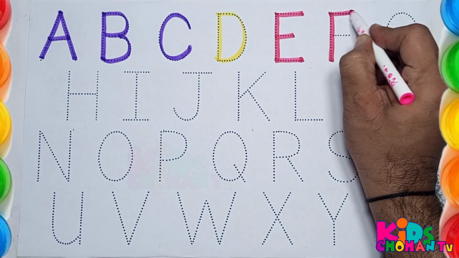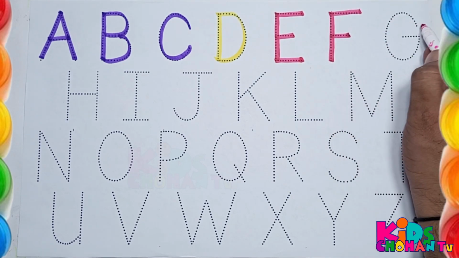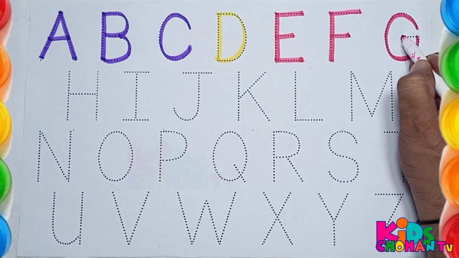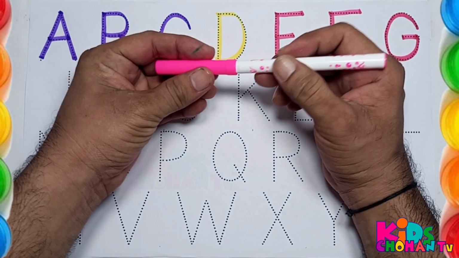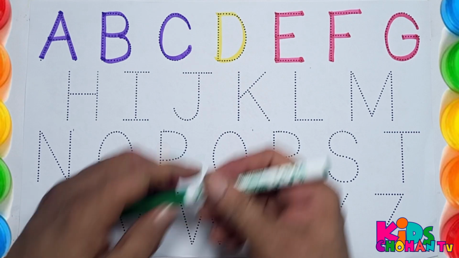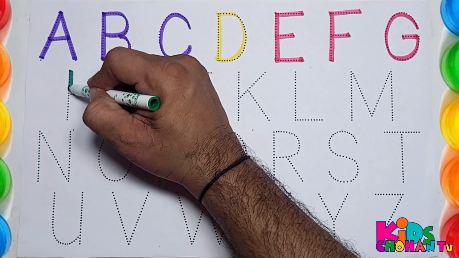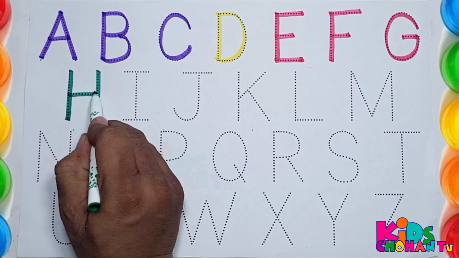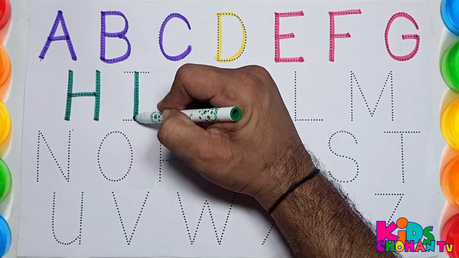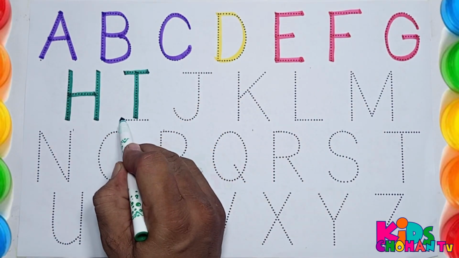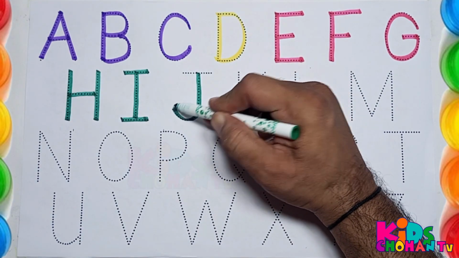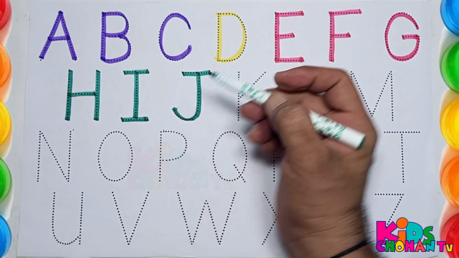F. Kids, we are tracing letter G. G. Now we are tracing letter H. H. I. This is letter I. J.